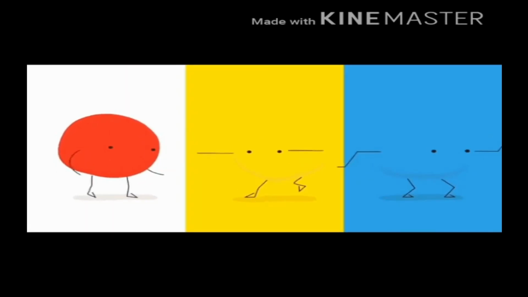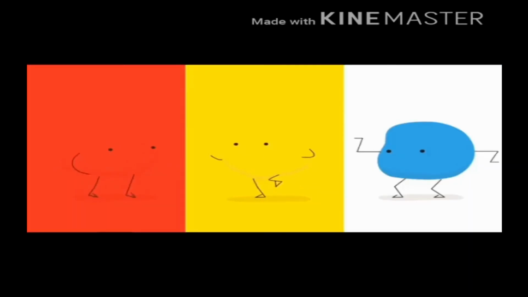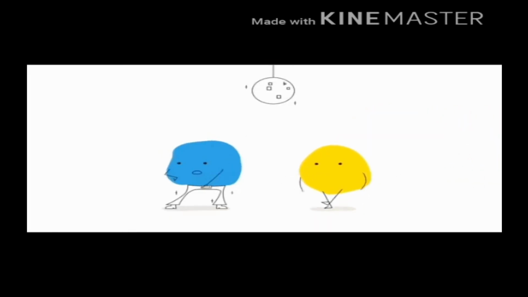Three primary colors: red, yellow, blue. Combine them all and see what they will do. Cool moves, says blue. I like your pants. I love this song. Can I have this dance? Blue and yellow make green.